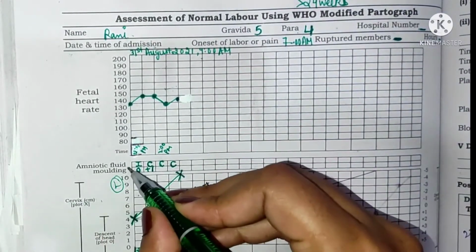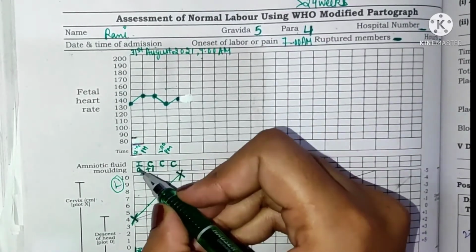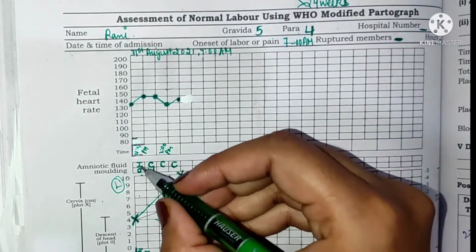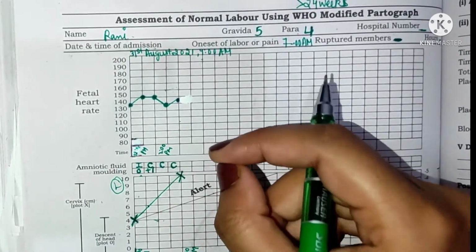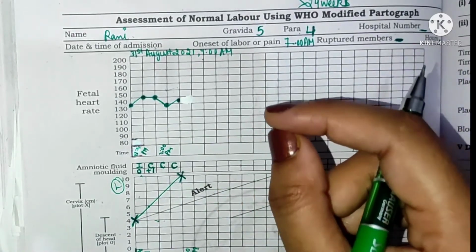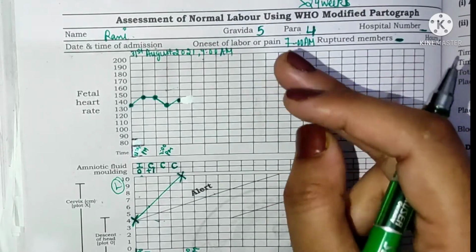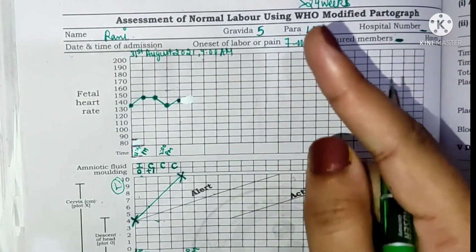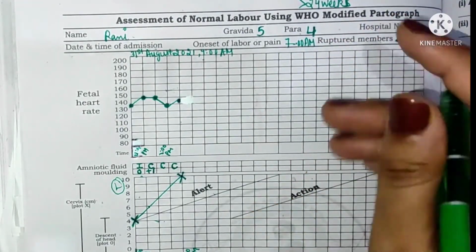Next is amniotic fluid. If the membranes are intact, if the bag of membranes is still intact, then you have to place I. If the bag of membranes has ruptured, then you have to tell the color of the amniotic fluid. If the color of the amniotic fluid is clear, then you have to place C. If the amniotic fluid is blood stained, then you have to write B. If the amniotic fluid is meconium, you have to place M.